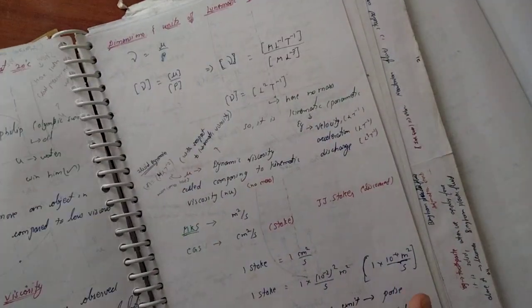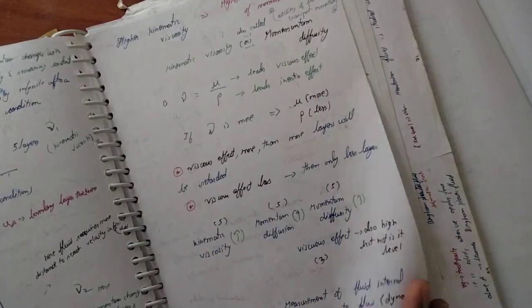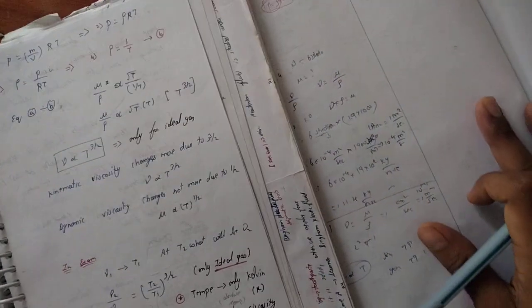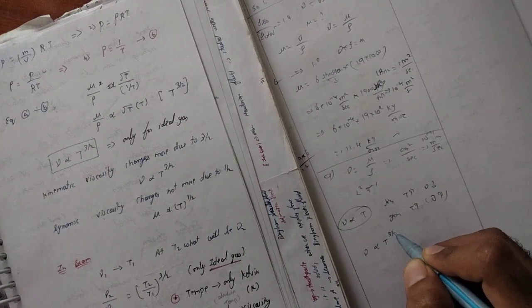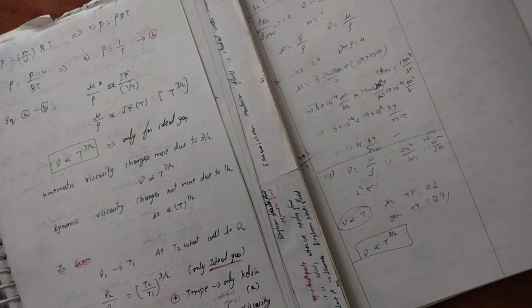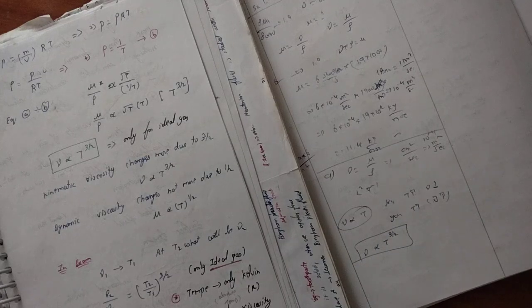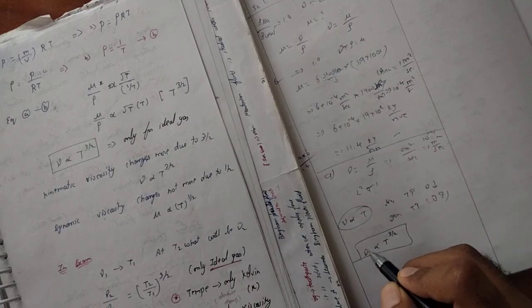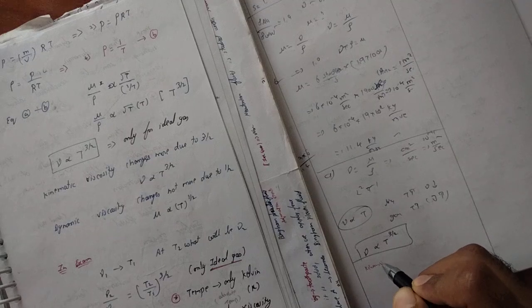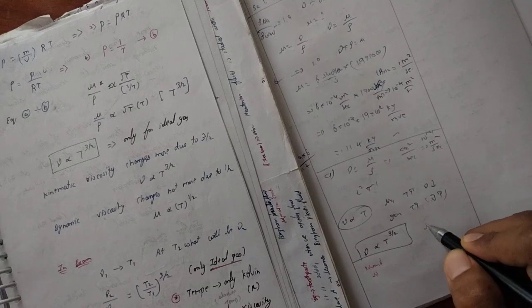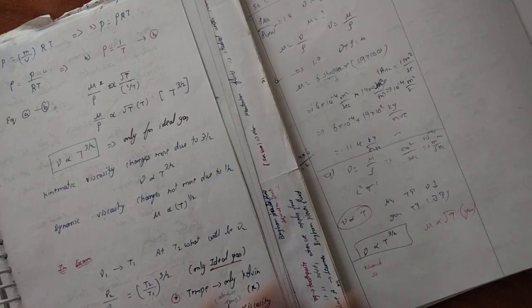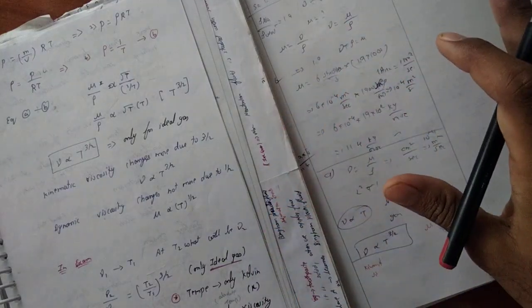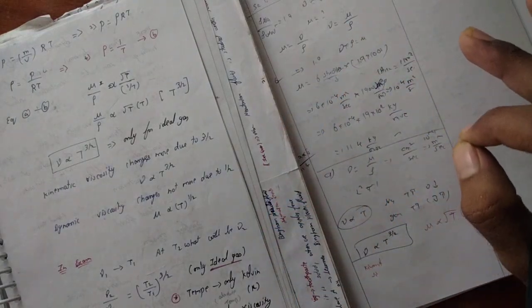See, there are literally two things you have to understand. The kinematic viscosity of gases is directly proportional to temperature to the power 3 by 2. This is just a formula, you have to just mug it up, guys, for easy understanding. This is for kinematic viscosity. Now for the dynamic viscosity and its relation to temperature, I am talking only about gases. I am not considering liquids; I have already told about the liquid case. I am just telling about only gases.